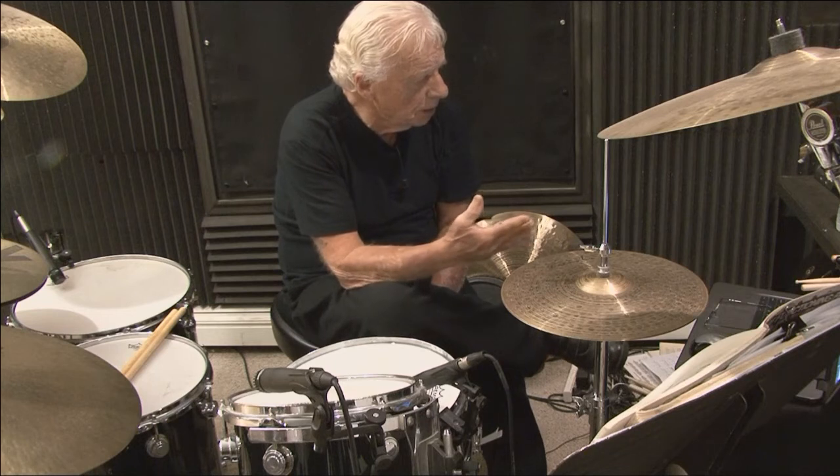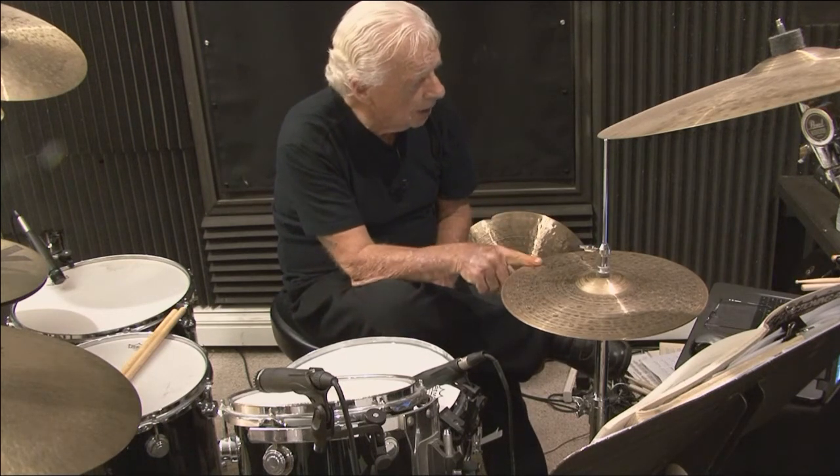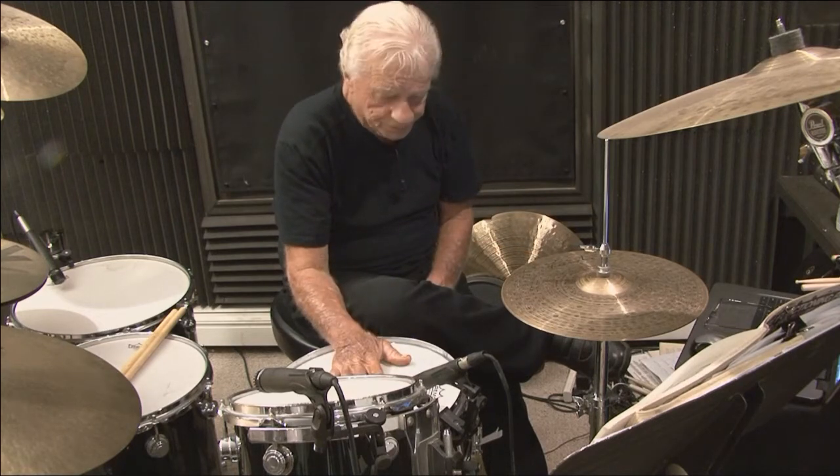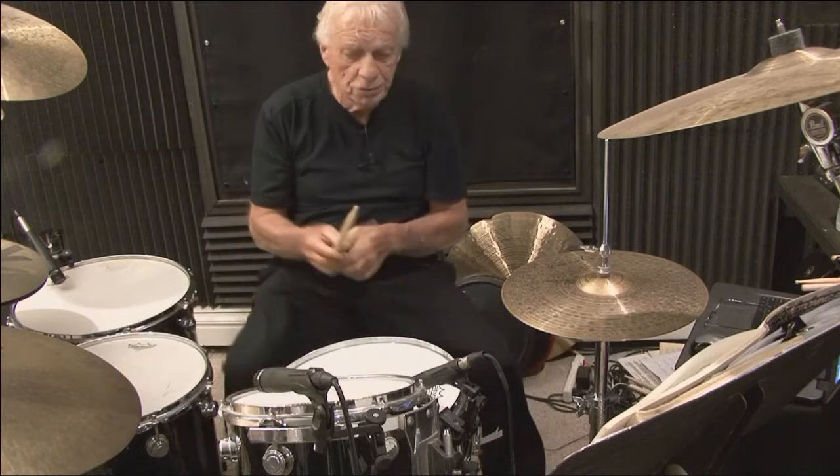Say we're doing an ostinato pattern like we're going to do today with two limbs between the hi-hat and the snare drum. And we're going to do the paradiddle between those two voices.